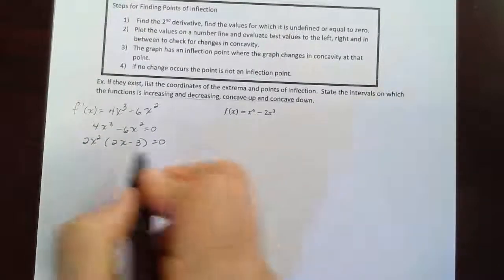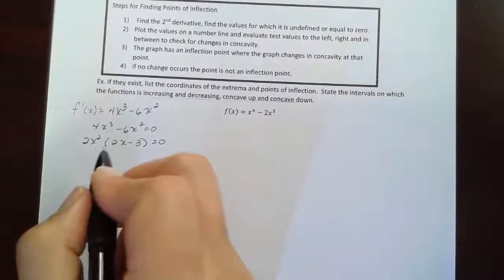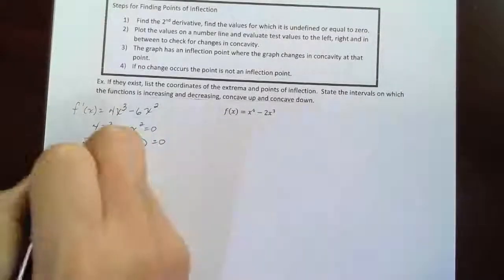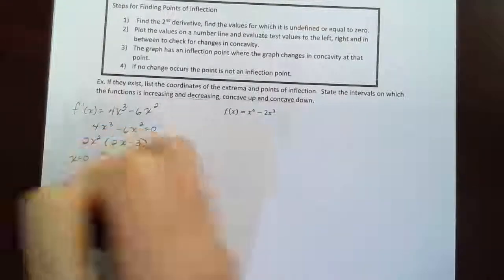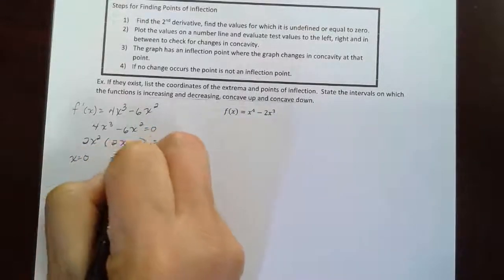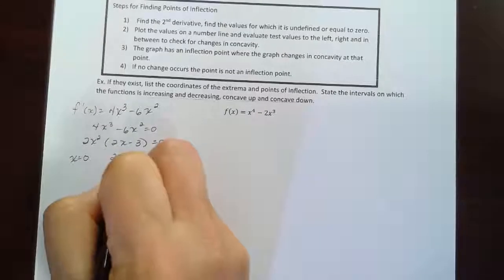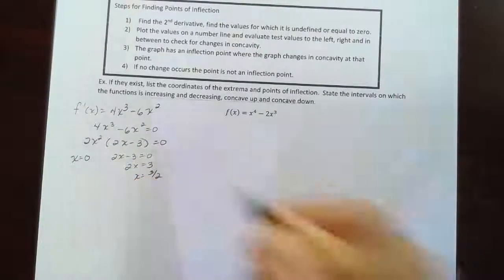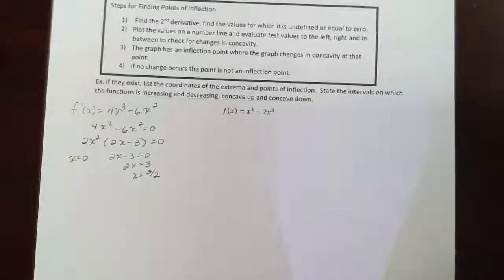Okay, our remaining factor in our parentheses is prime, so we're going to set each factor that contains a variable equal to 0. Now x squared equals 0 will be the same thing as x equals 0, so that's going to be one of our critical values. And 2x minus 3 is equal to 0 means we're going to add the 3 and divide by the 2. So 3/2 is going to be our other critical value.